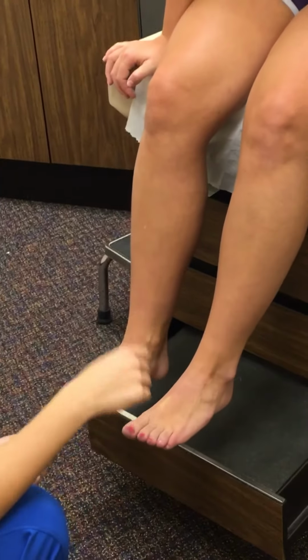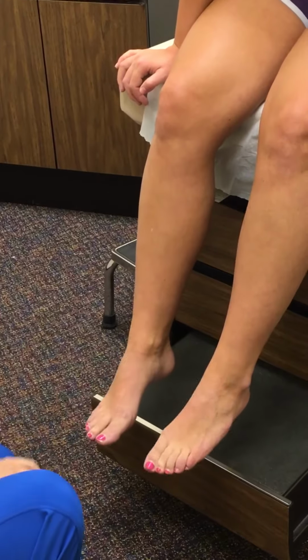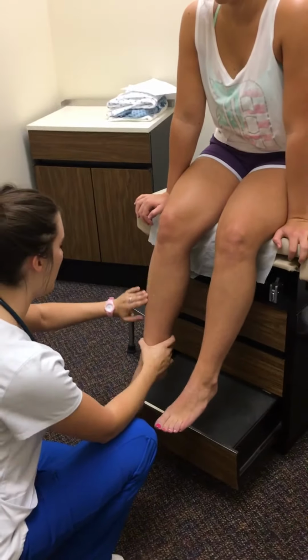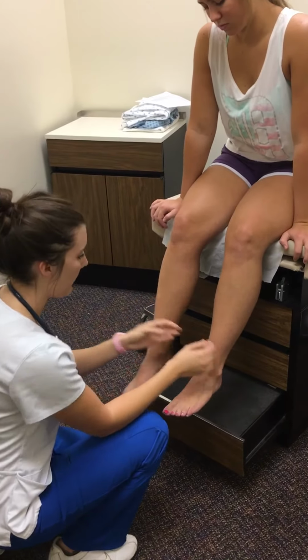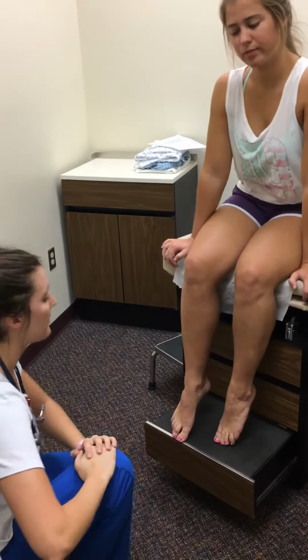I'm going to check capillary refill on your toes. Capillary refill on her toes is prompt. It's less than 3 seconds for both feet. I'm going to check for edema. I'm going to hold for 5 seconds. No pitting noticed. No pitting or edema noticed for either leg.